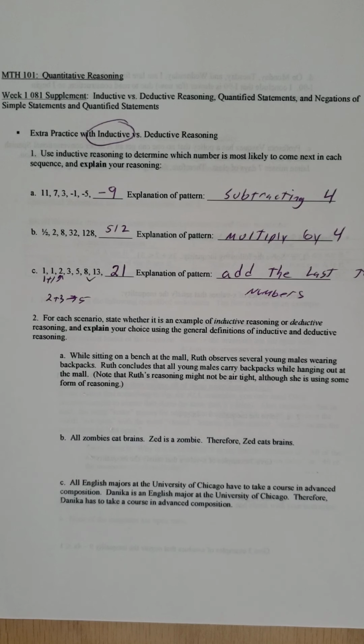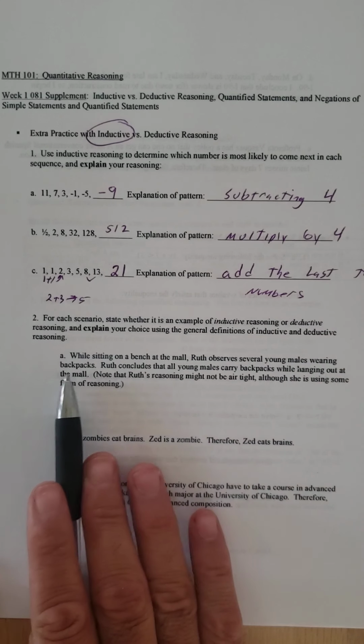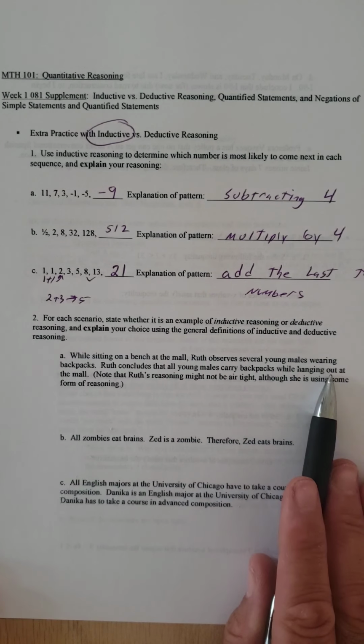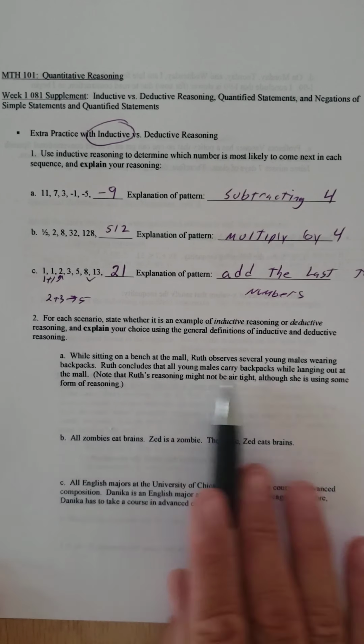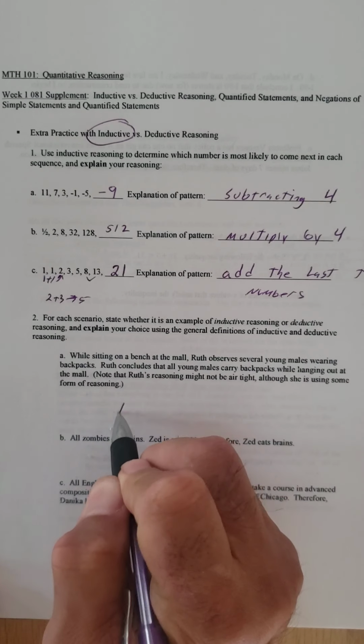Ruth concludes that all young males carry backpacks while hanging out at the mall. Note that Ruth's reasoning might not be airtight, although she is using some form of reasoning. So what is she doing? She's observing all these kids wearing these backpacks, so she makes a general conclusion that all young males wear backpacks. This is an example of inductive reasoning.